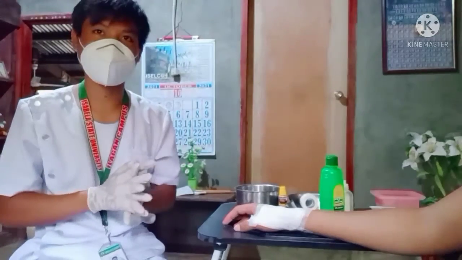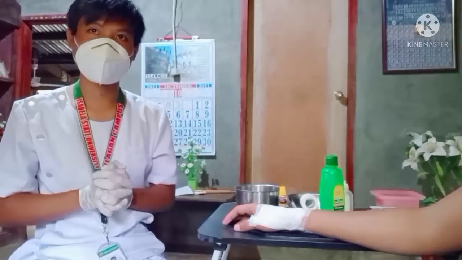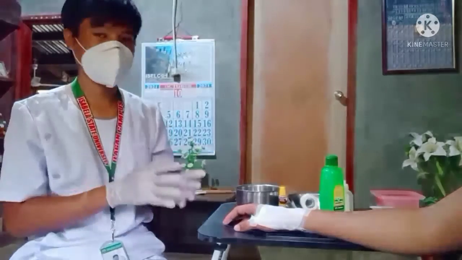Now, we're done putting the sterile dressings on the wound of the patient.